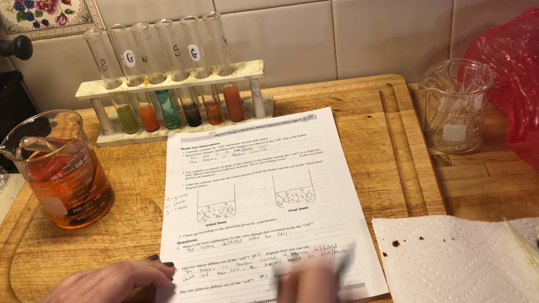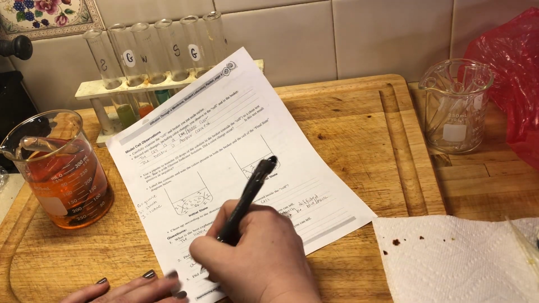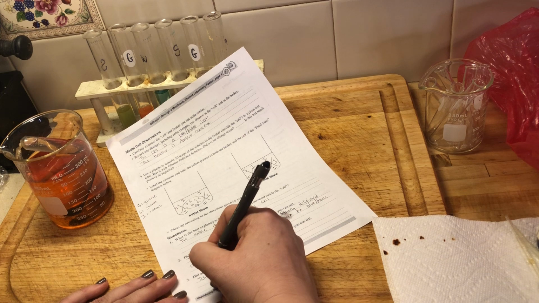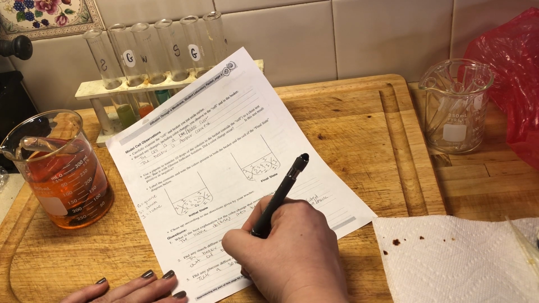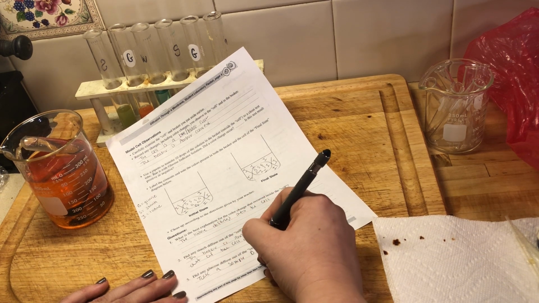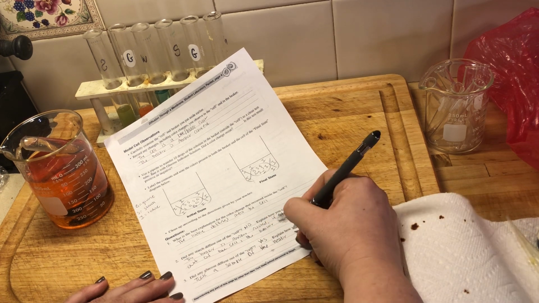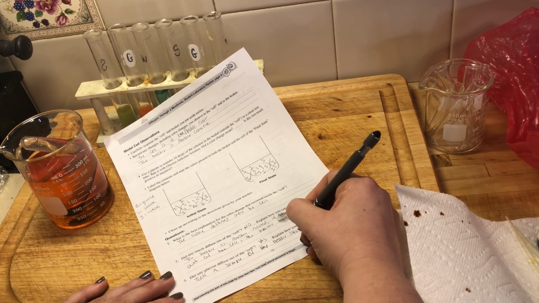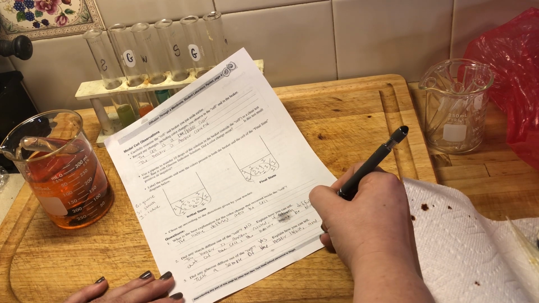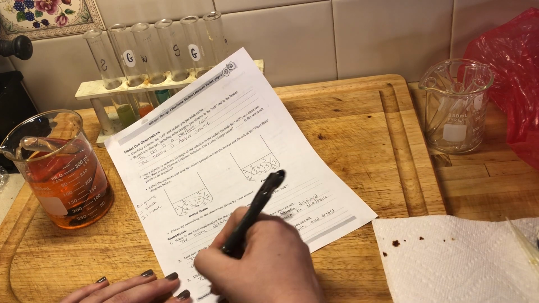Glucose did diffuse out of the cell, and we can say that we tested it with Benedict solution. We took a sample of the beaker liquid and tested positive.